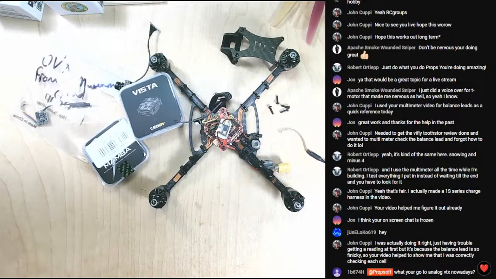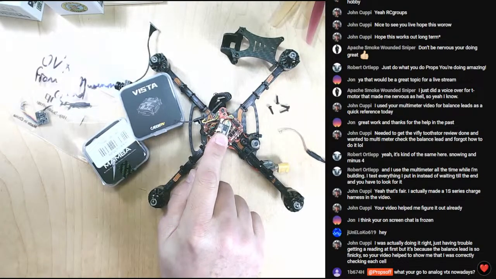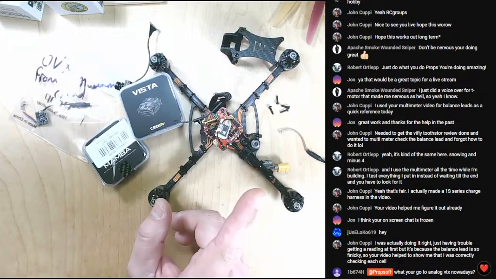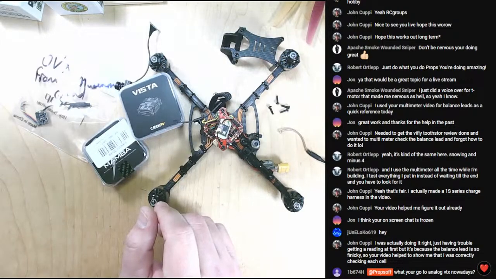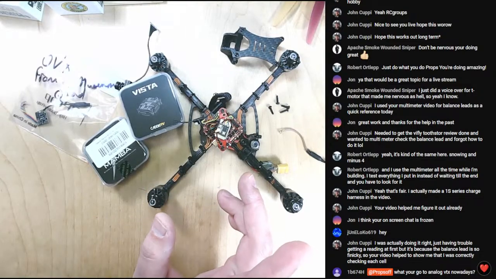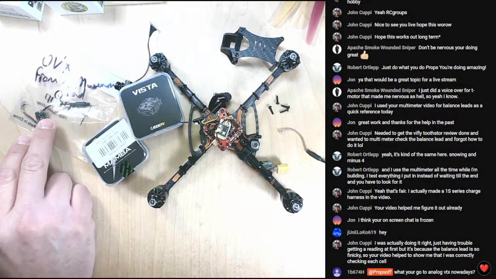The isolation method, yeah, the isolated method, I did on this, and then my 5 inchers, except for the Rush VTX with the Maytech flight controller. No need to do it on that one. But yes, all of them except for Whoops.